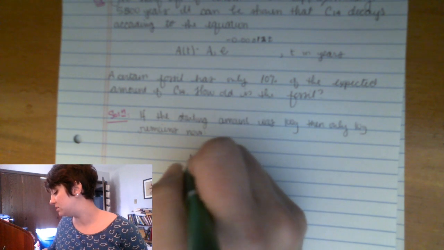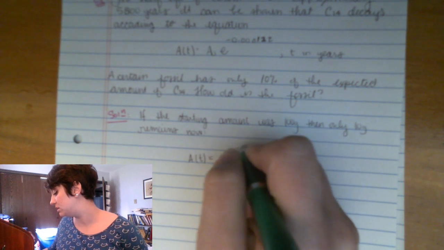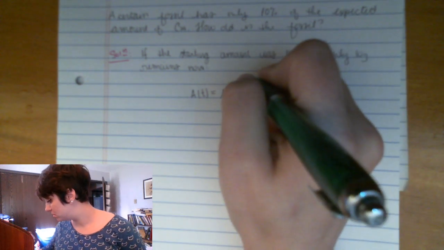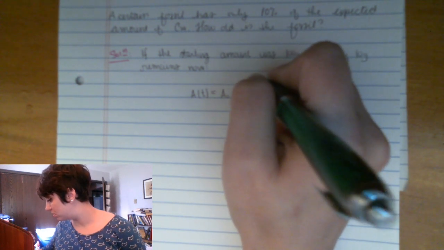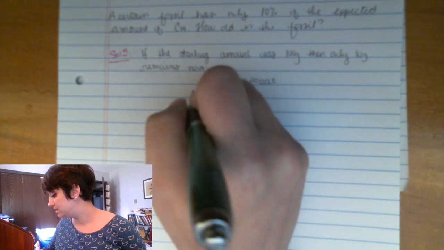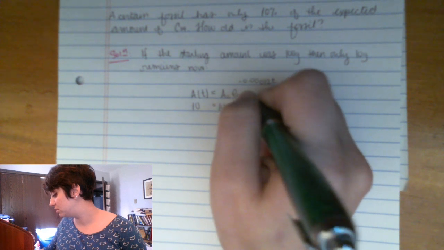So that means my A of t equals A naught e to the negative 0.00012 t. 10 grams remains now, 100 grams started.